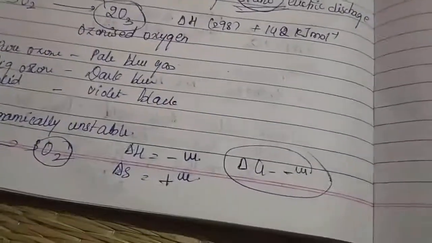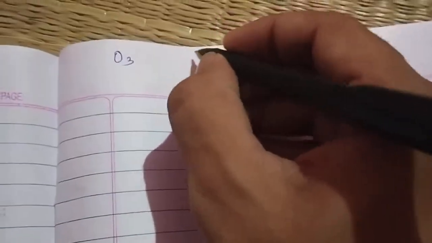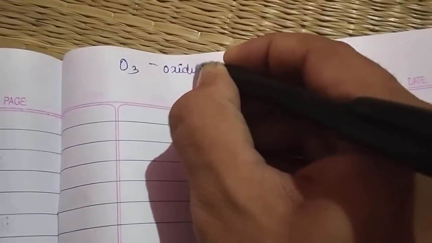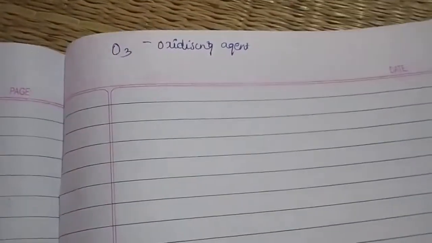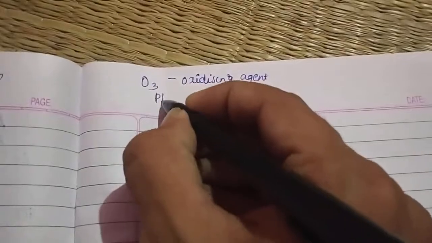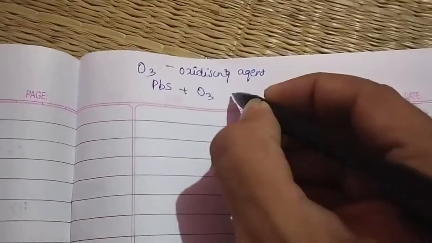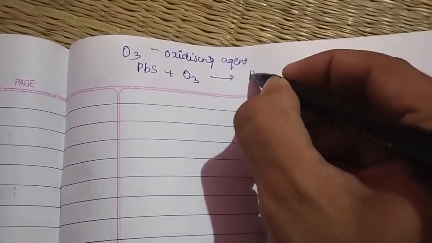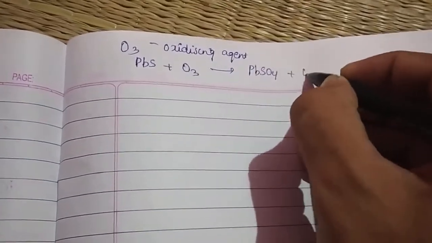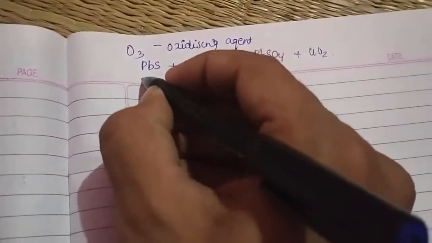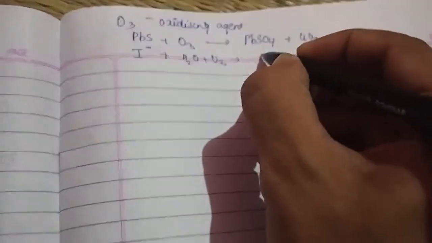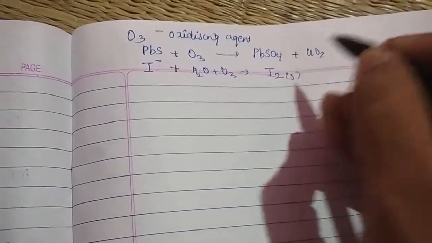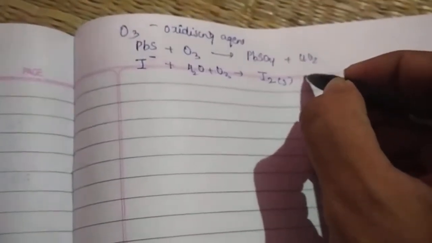Okay, coming to another important property, do remember your O3, that is your ozone, is one of the best oxidizing agents. So where can you see its oxidizing property? Basically, when you treat lead sulfide with ozone, it oxidizes your lead sulfide to lead sulfate. Similarly, your iodide ion in the presence of ozone gets converted to iodine. So the iodide ion is oxidized to iodine.